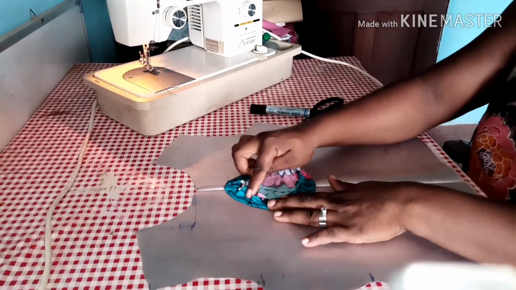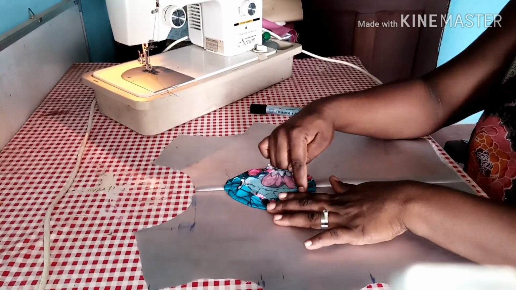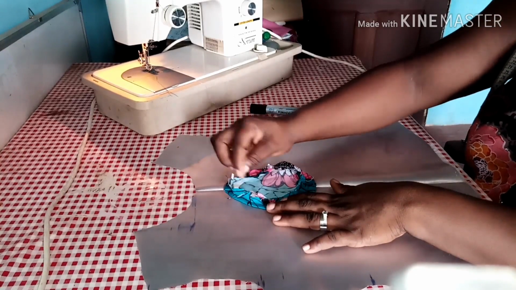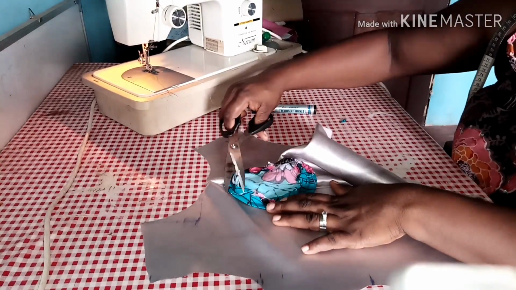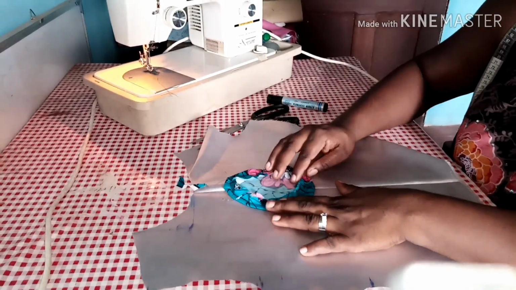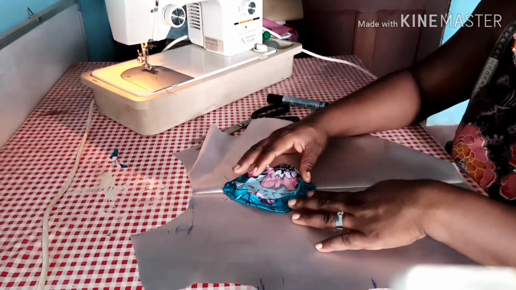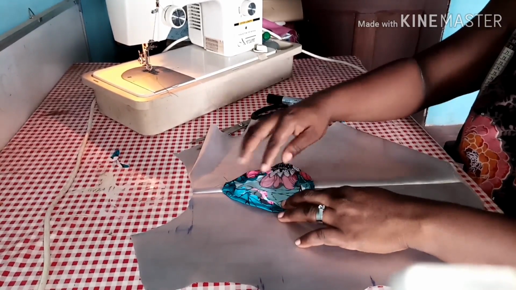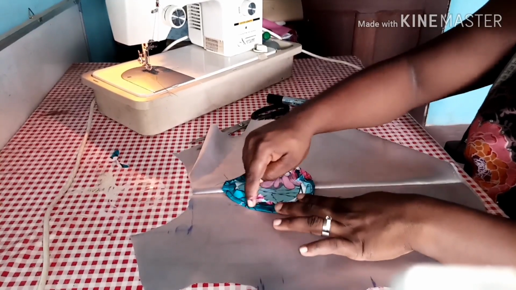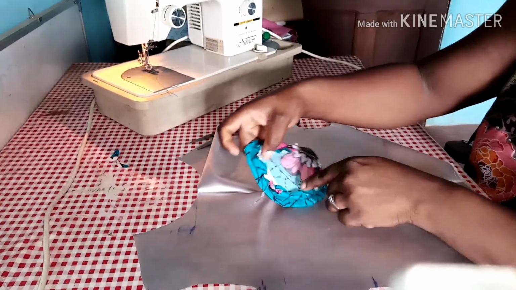So you place this on it, then sew round. Let me trim it out a little more so that you see what we are doing. Once you place it, you could place a pin on it. By the time you place it this way, you're going to sew round this open part now. Just sew round on it. After the paper inside, you're going to sew round this way.